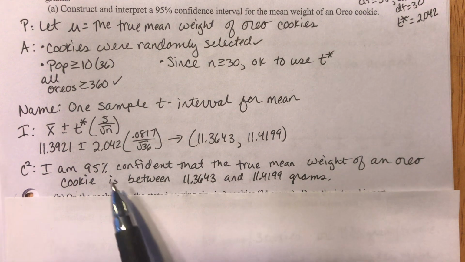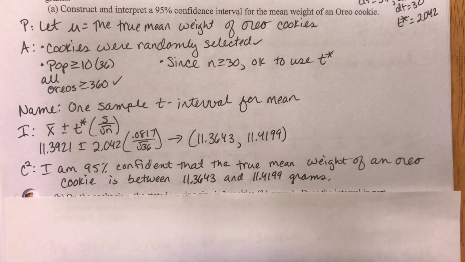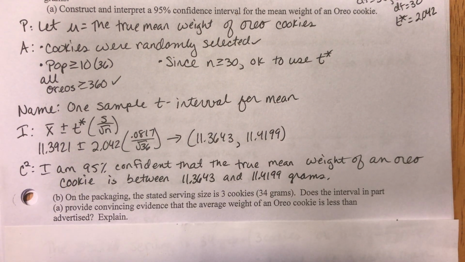So I am 95% confident that the true mean weight of an Oreo cookie is between 11.3643 and 11.4199 grams. Okay, now on the packaging, question B, the stated serving size is 3 cookies, 34 grams. Does the interval in part A provide convincing evidence that the average weight of an Oreo cookie is less than advertised? Is Oreo cheating us and not giving us enough volume of it, the weight of an Oreo?